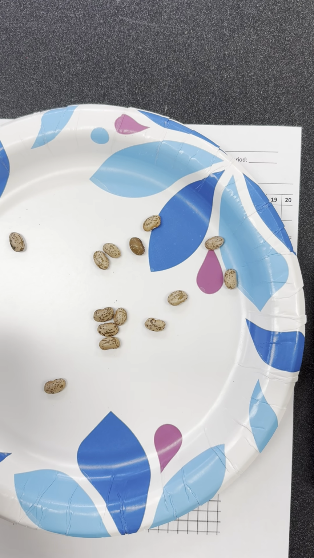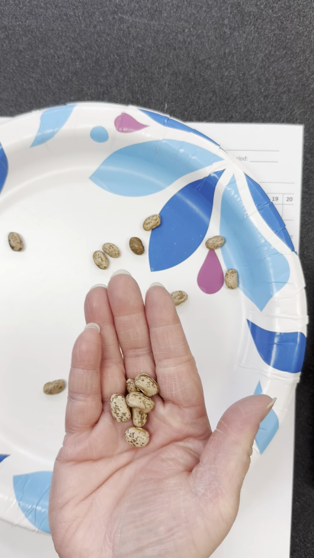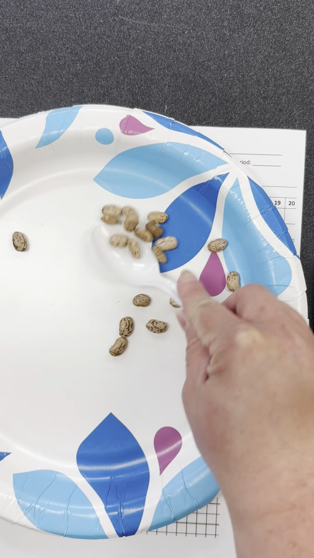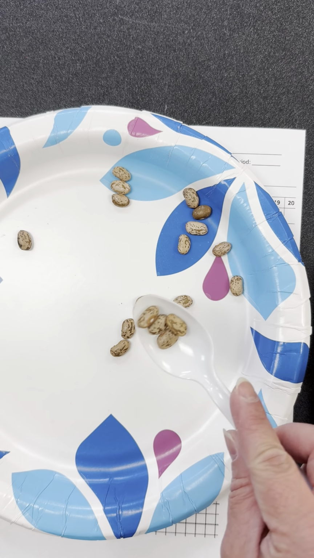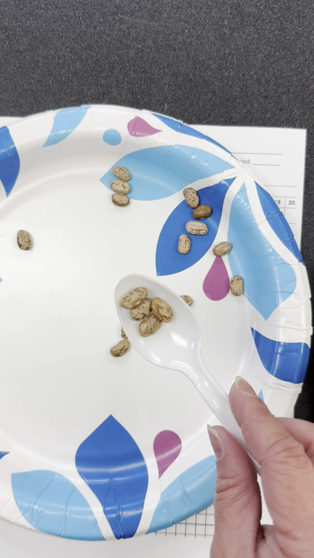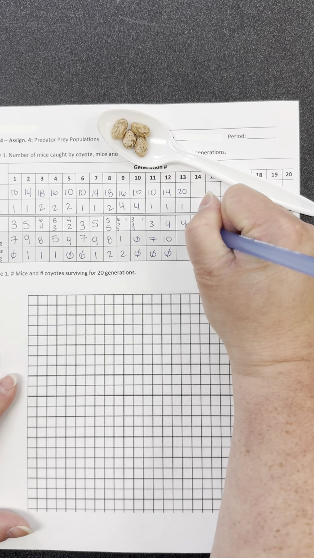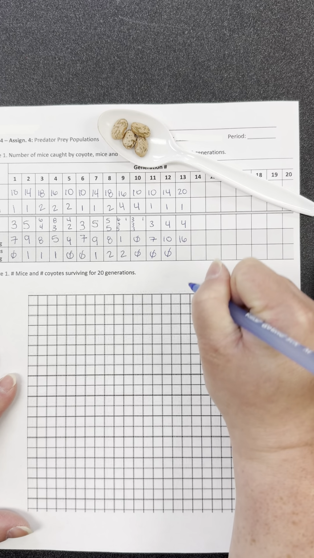Yep, 1 too many there. There's 6 more that we're gonna add to the mix. And we can go hunt. Ready, set, go. Oh no, 4. Well, I guess we don't survive still. Only caught 4 out of 20, so that leaves us with 16.